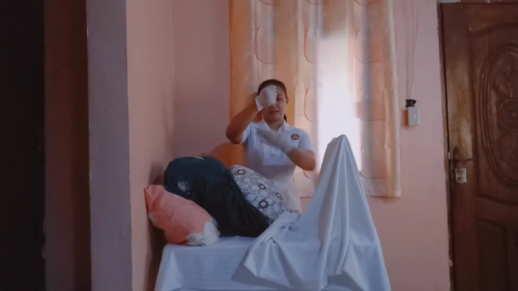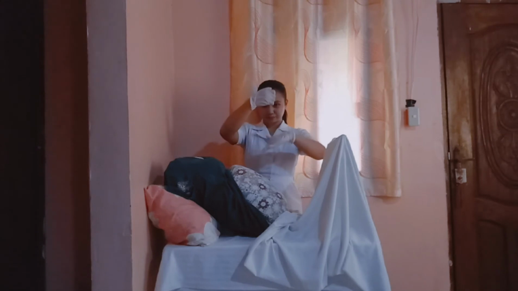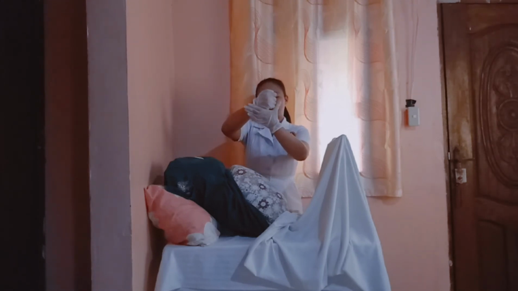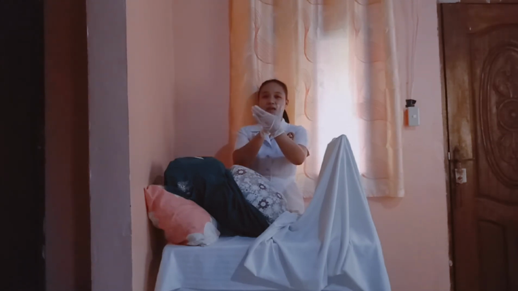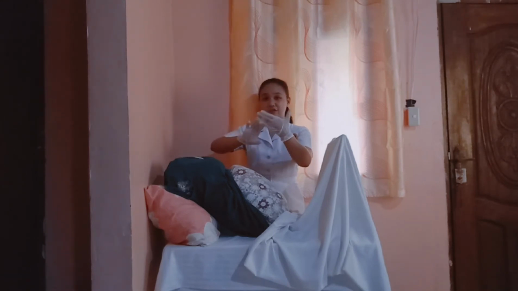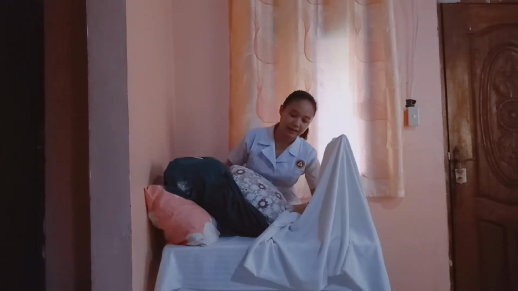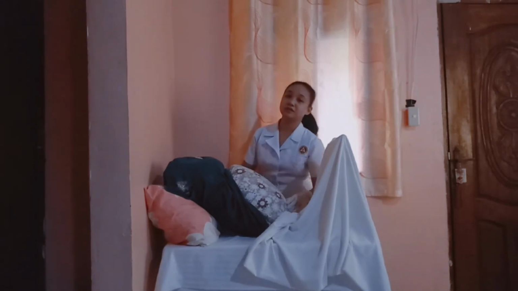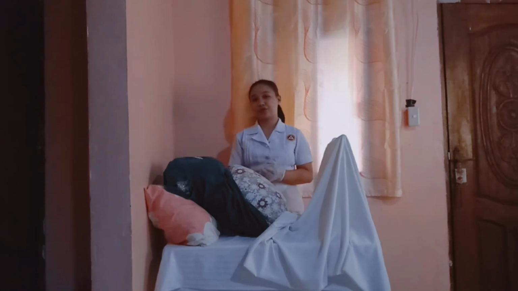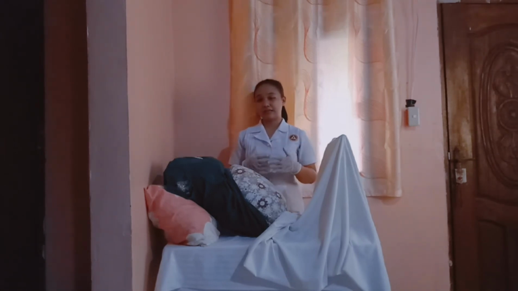Let's say for instance this is the abdomen, which is the lower part, and then you need to grip it like this, in between the thumb and the fingers. It's like this.